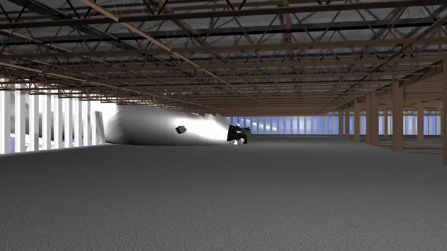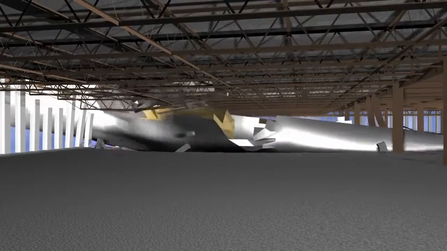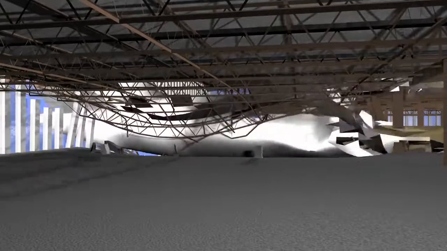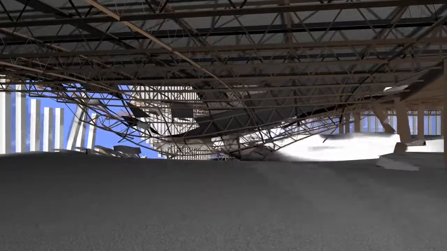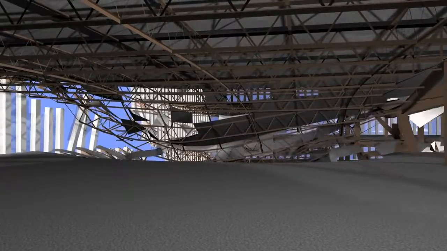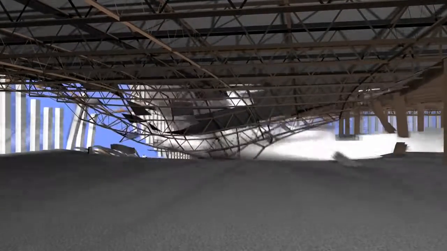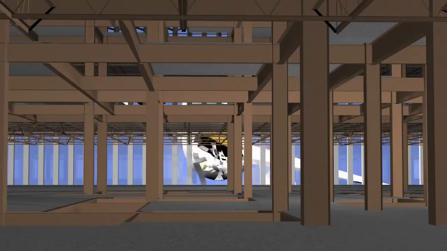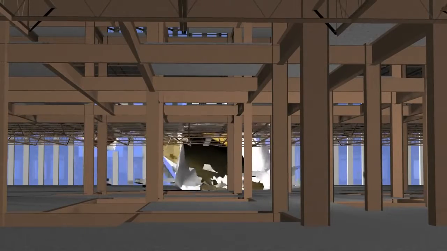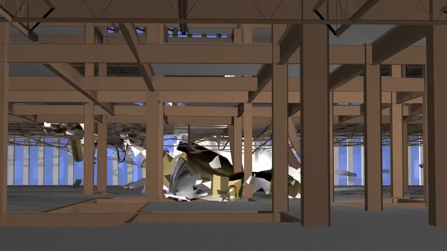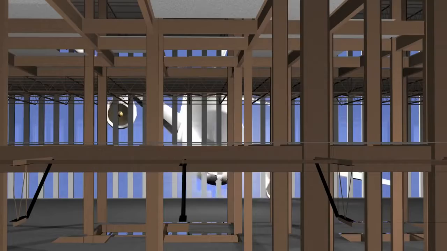This sequence visualizes the aircraft trajectory between the facade and the structural core of the building. Notice the oscillation of the ceiling during the impact. This reverse angle shot visualizes the important damage sustained by some of the core columns.